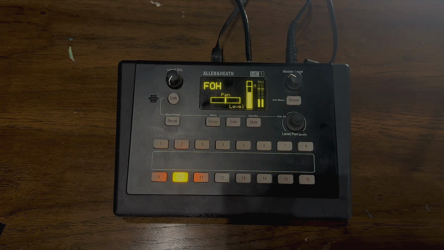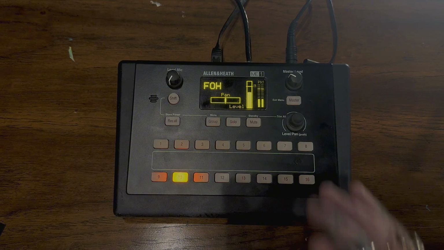I added it to my mix. It's because you didn't turn it up. That's a big deal. Now, let's talk about panning.